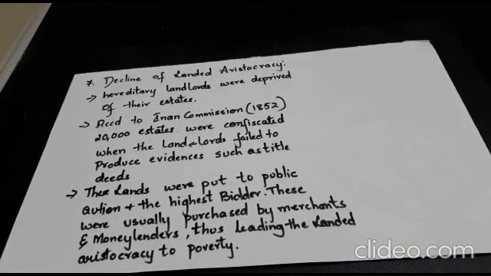The last cause, the decline of landed aristocracy. The hereditary landlords were deprived of their estates. According to the Inam Commission 1852, 20,000 estates were confiscated when the landlords failed to produce evidences such as the title deeds. These lands were put to public auction, and the highest bidder would purchase these lands. These were usually purchased by the merchants and money lenders, thus leading the landed aristocracy to poverty.